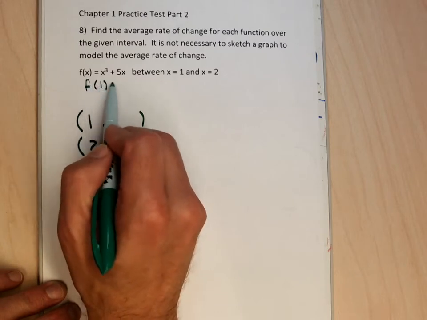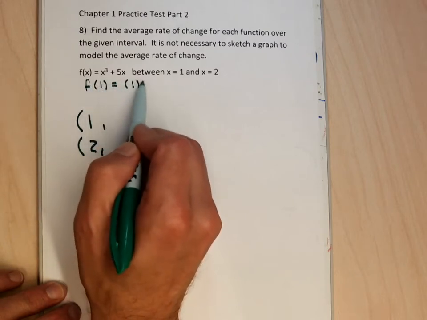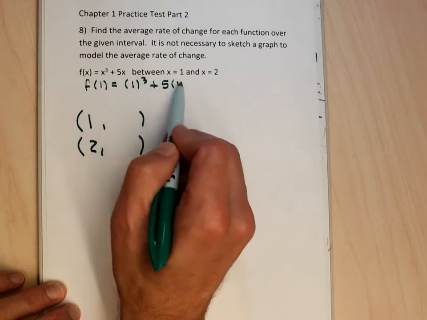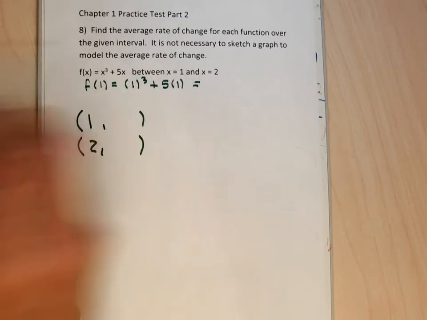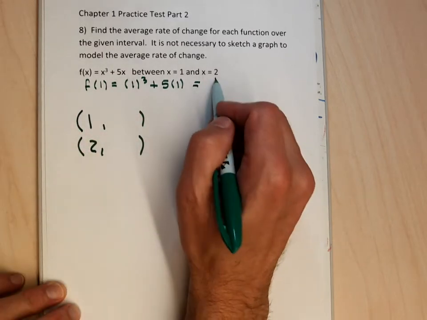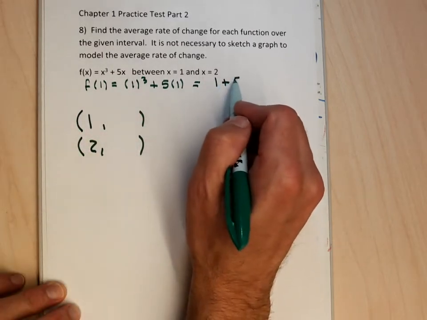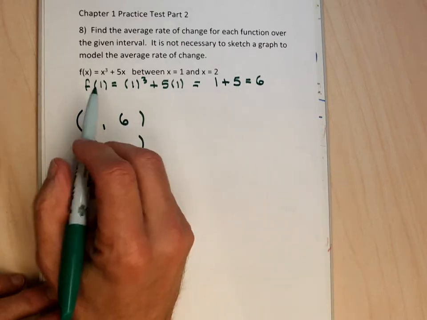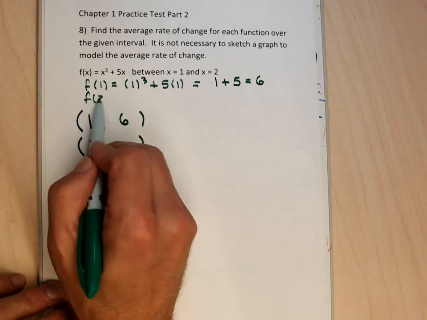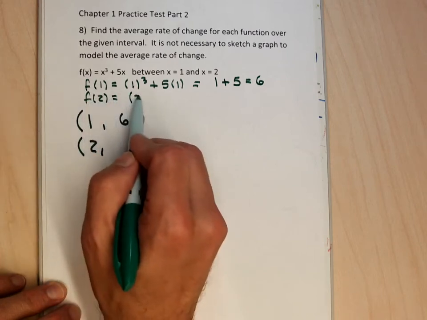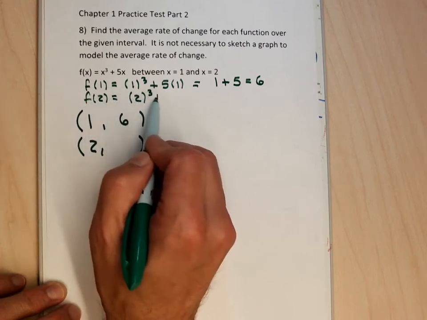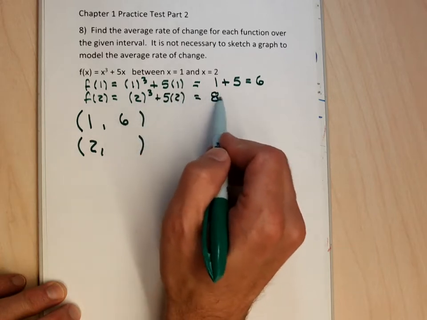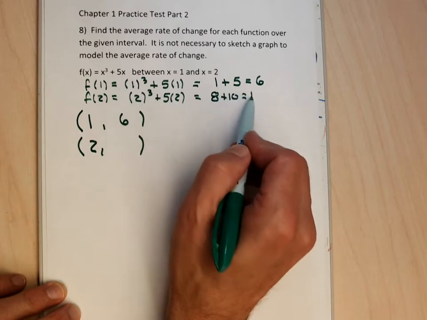So I'm going to find the y coordinate that corresponds to each of the values of x by plugging the value that's given in for x. The first y I get by doing 1 cubed plus 5 times 1. That's going to be 1 plus 5, which is 6. And the second y I get by plugging 2 for x, which is going to be 2 cubed plus 5 times 2, which is going to be 8 plus 10, which is 18.